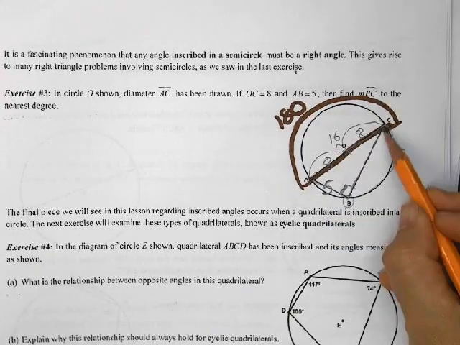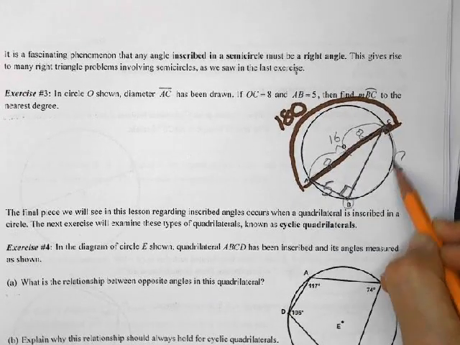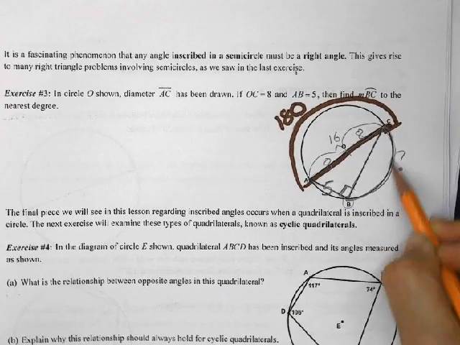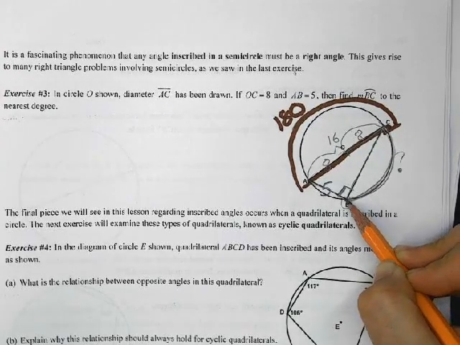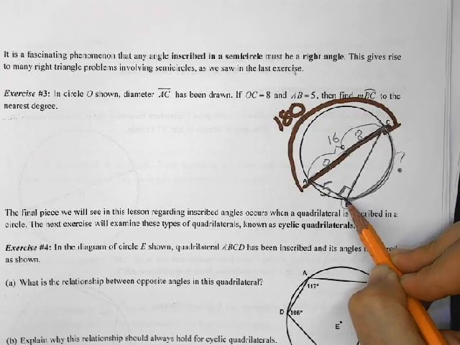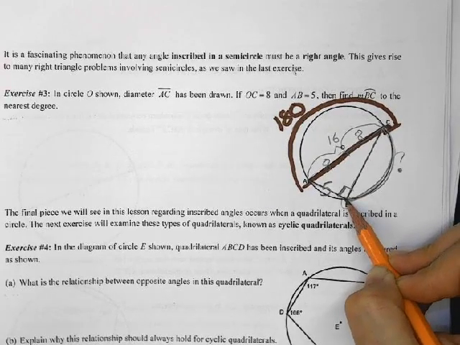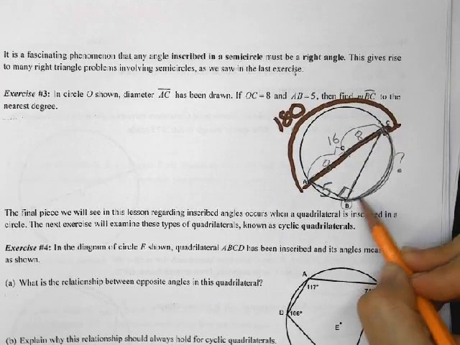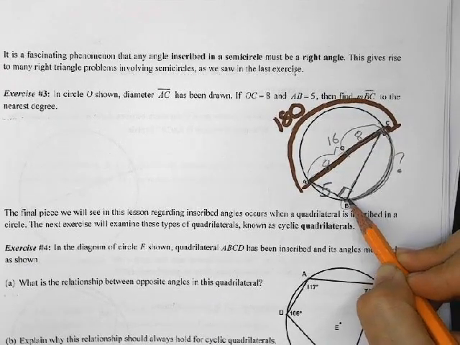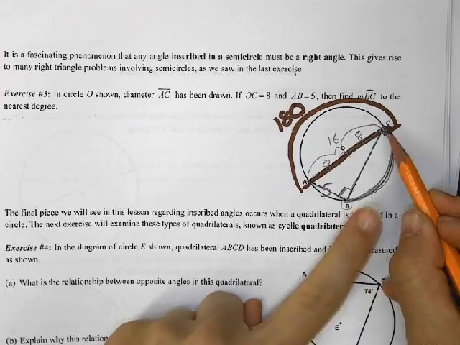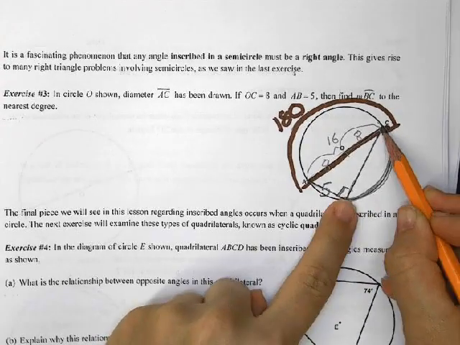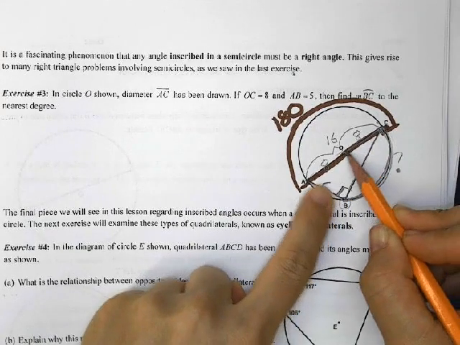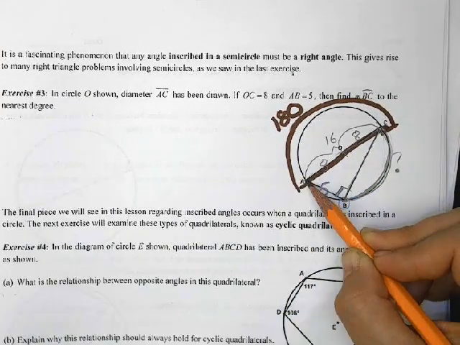Now, the question they asked you is how much is this arc here? This arc leads you back to what angle in the triangle? This arc right here, from C to B. Follow it back. Here's the arc, right? What angle does it land me at?